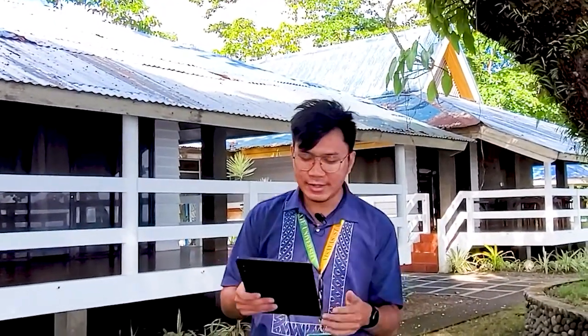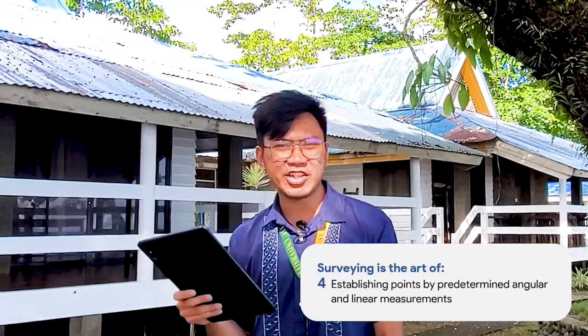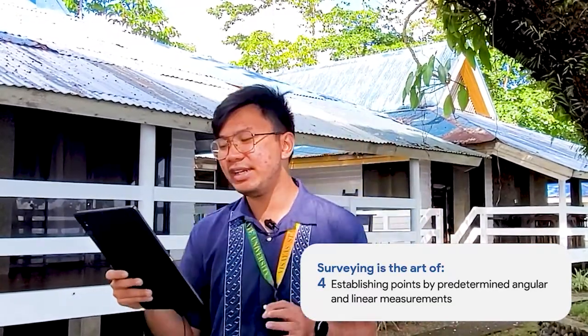Also, to measure the angle between lines. Let's imagine we have 2 lines, and we look at what angle is created between those 2 lines. And also we can determine the direction of lines. And last is to establish points by predetermined angular and linear measurements. So that is how you define surveying. It is an art again.